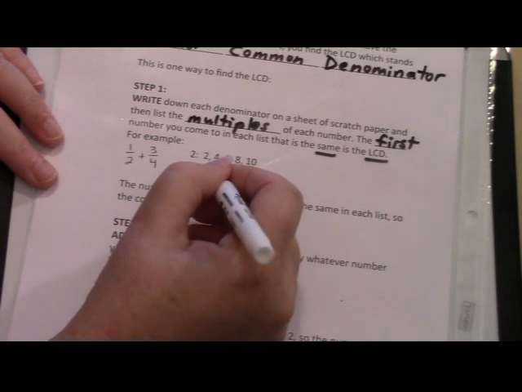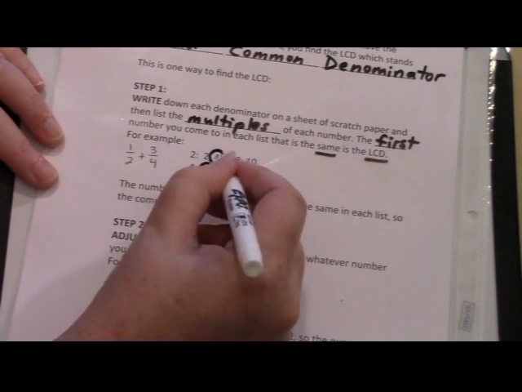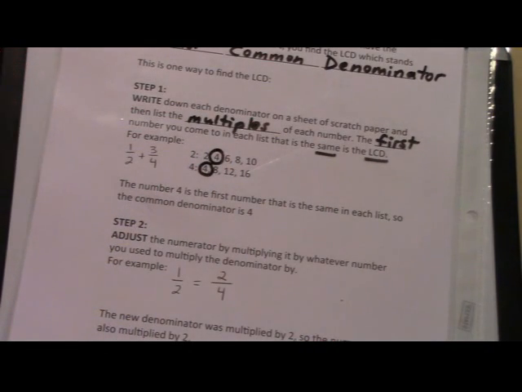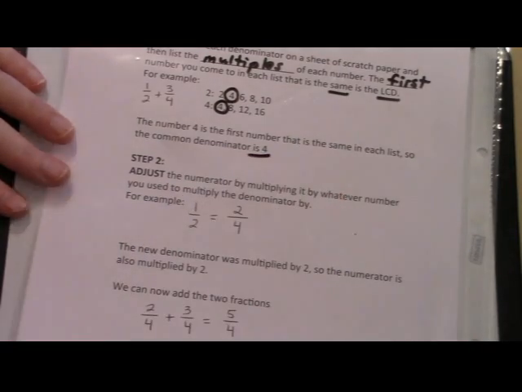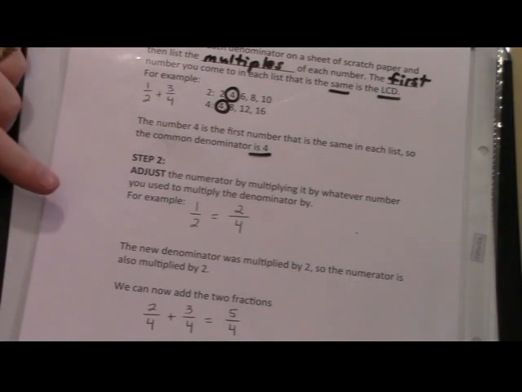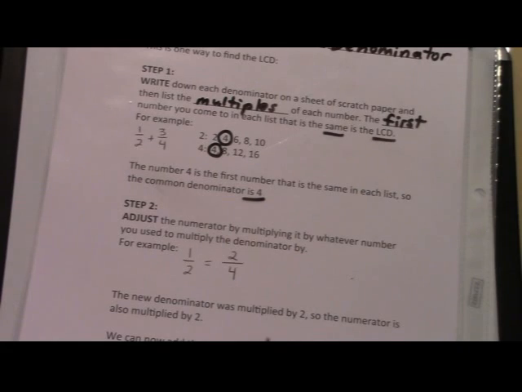Now, which numbers are the same? The first one I come to, the least, the lowest value, the first one I come to that's in both lists is 4. So in this case, 4 is going to be my common denominator between these two fractions. Step 2, now that I've discovered that 4 is going to be my common denominator, I don't have to change 3/4 because that fraction is already with a 4th in its denominator. But I do have to change 1/2, and this is how I do it.